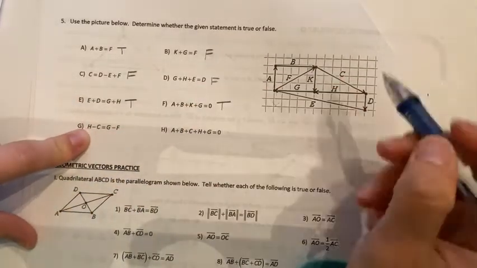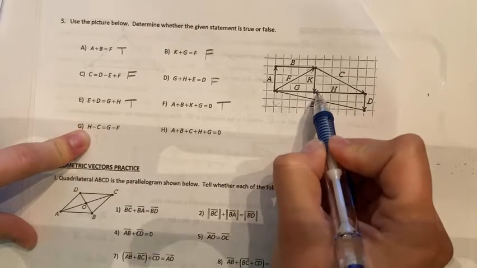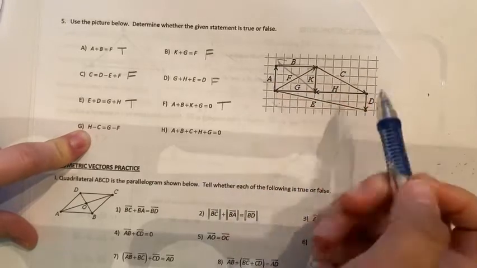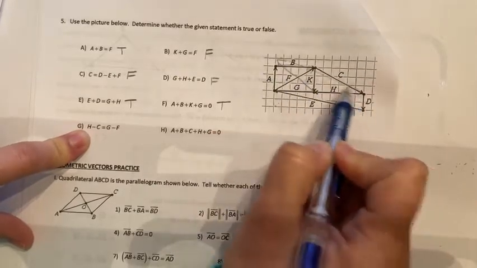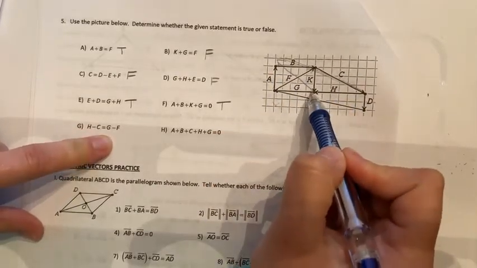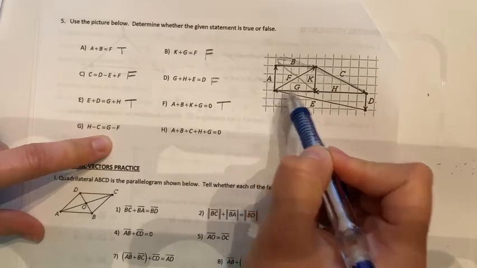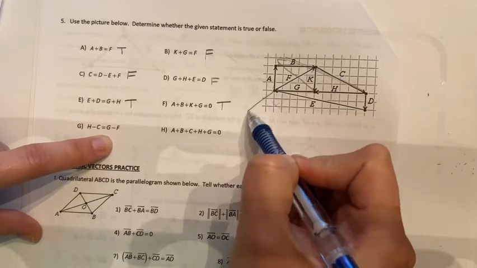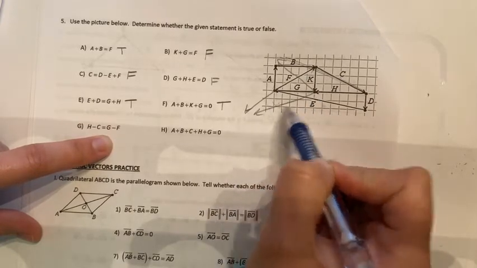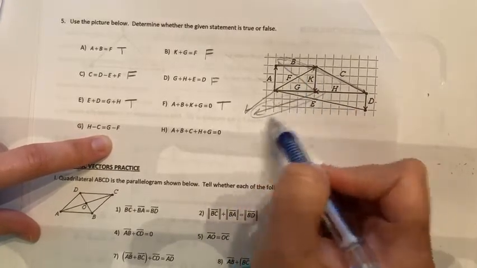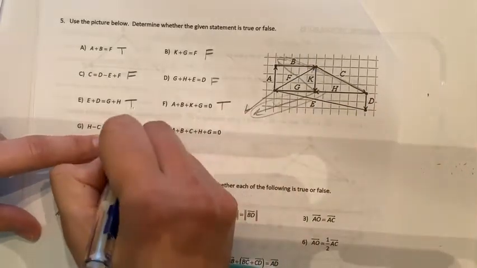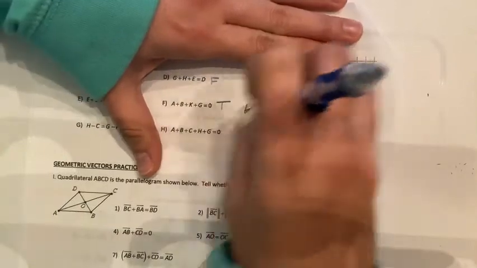H minus C. So if I go H, C is going down to the right, so I need to go up and to the left, basically. My answer would be this. Is that G minus F? So here's G. F goes up, so if I'm going to subtract it, I'll go down. So my answer is this. These might have the same magnitude, we don't know, but they for sure don't have the same direction, so false.